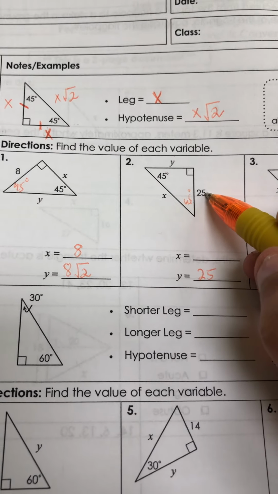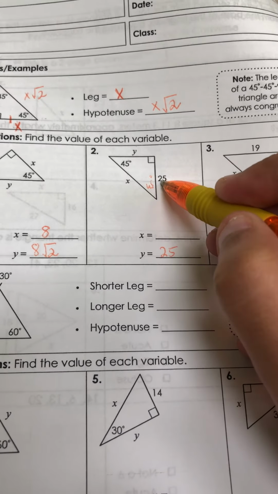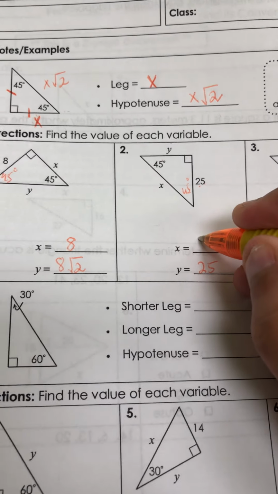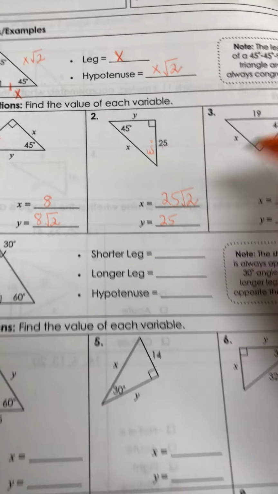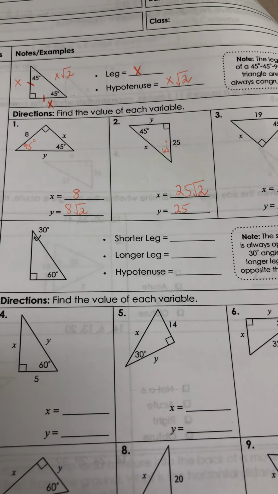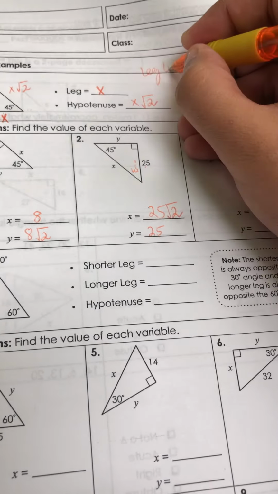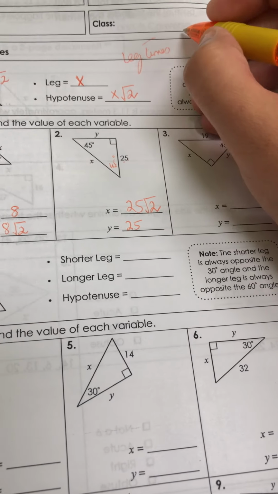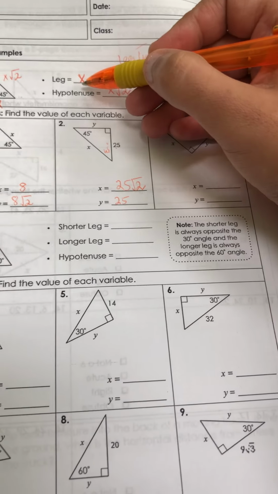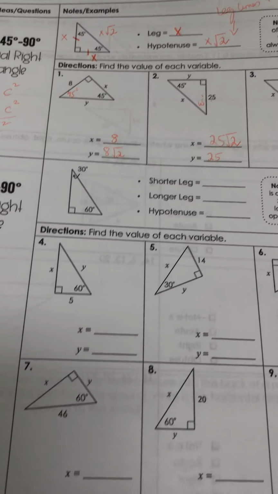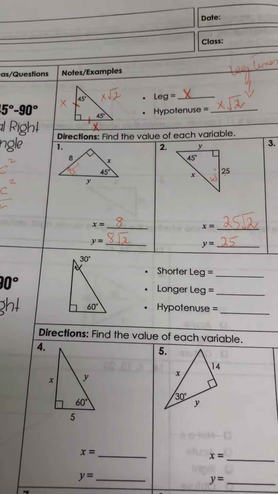My leg is 25, so the hypotenuse will be 25 times square root 2. Don't get confused with x and y, because in this example our leg was equal to x.